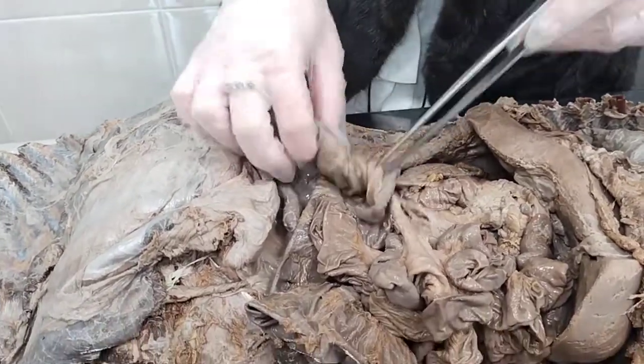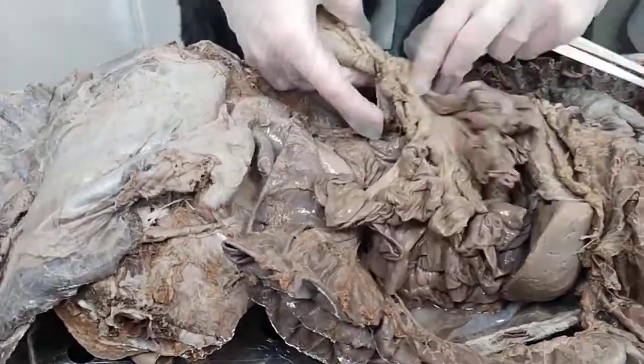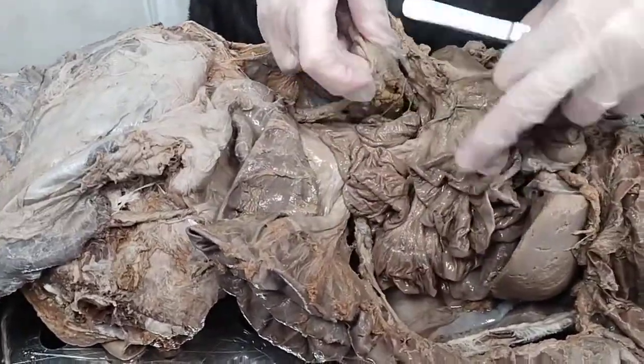After that, superior mesenteric artery also gives right colic artery.